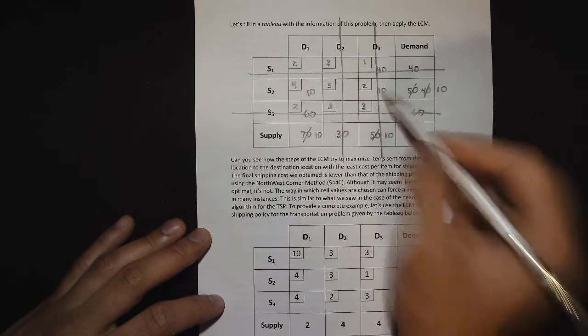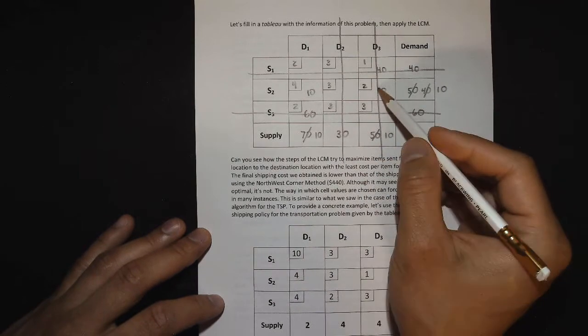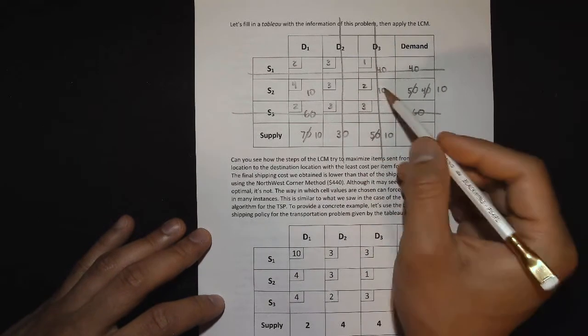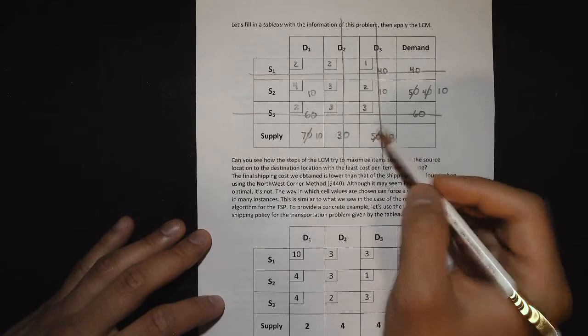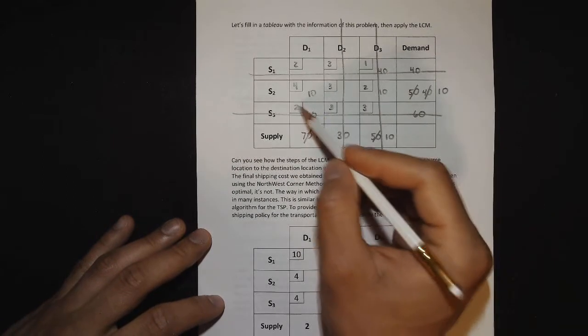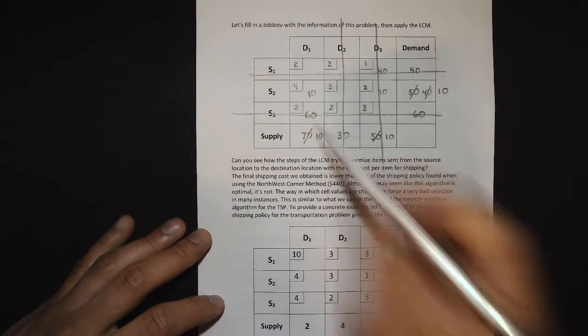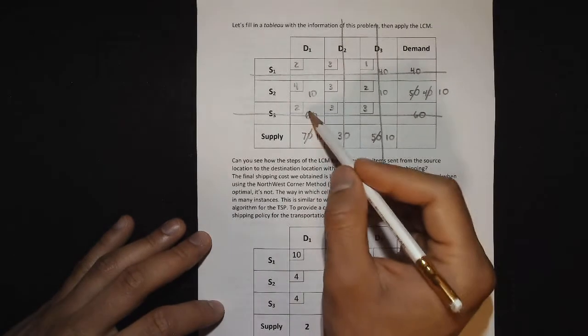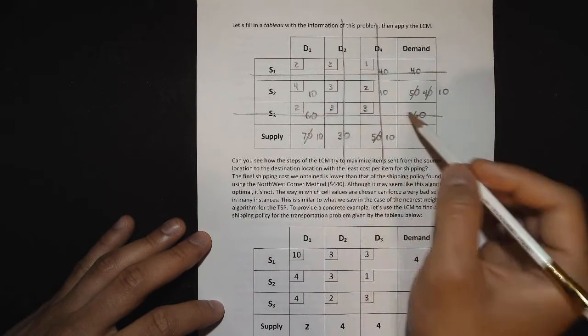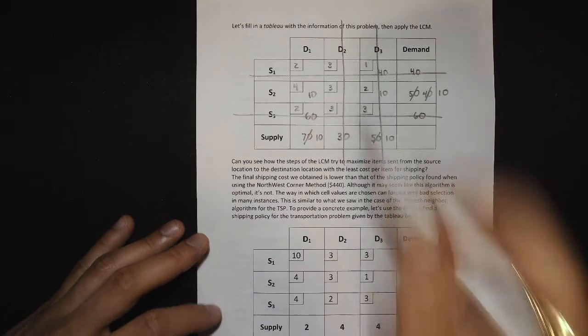If we had chosen this cell in that tie-breaking process, we would have only been able to choose 10 items at this price, and that might have changed how many items we were able to choose at this price for this cell. So we prioritized allocating the cell for which we were able to allocate more at that step.